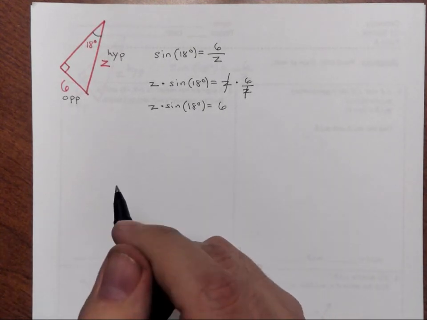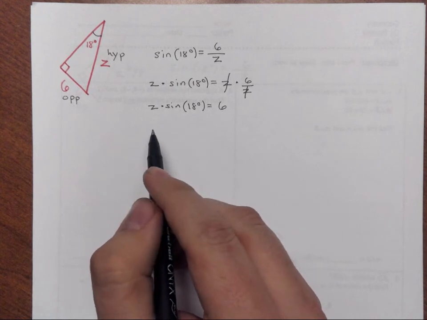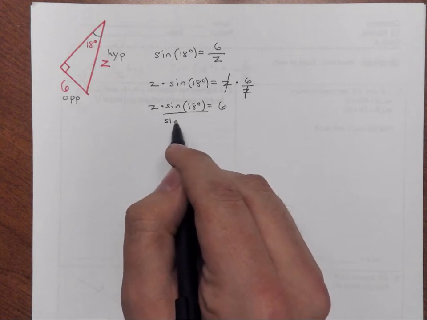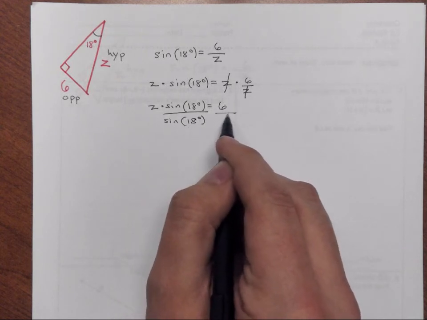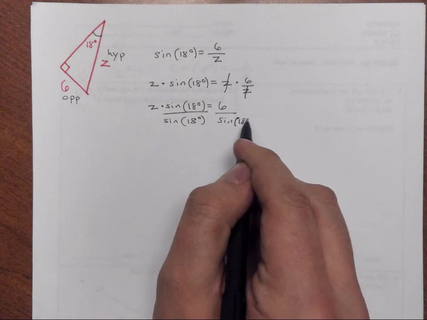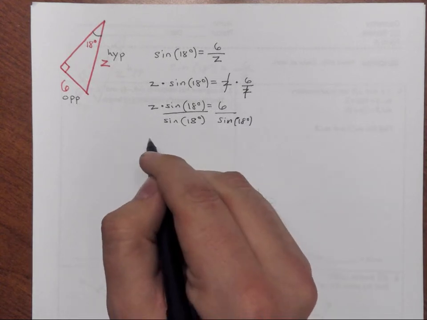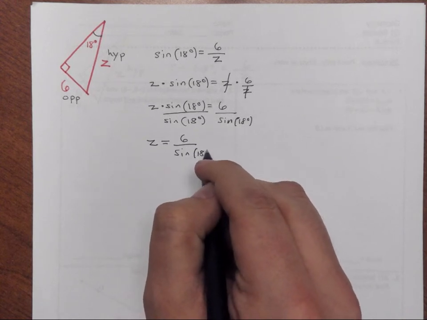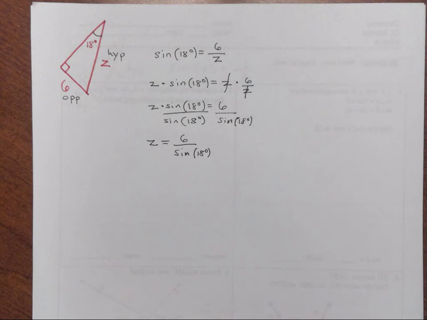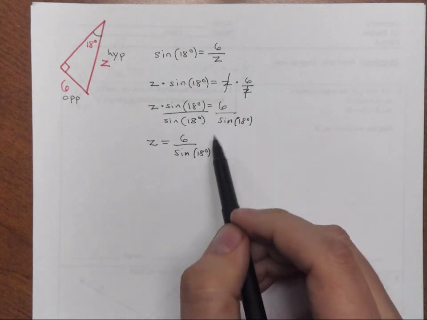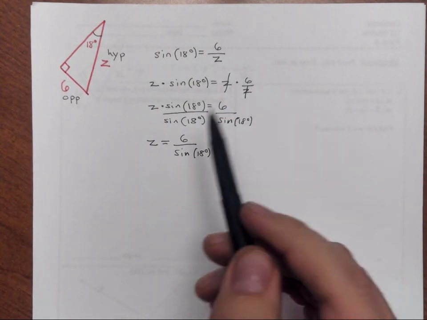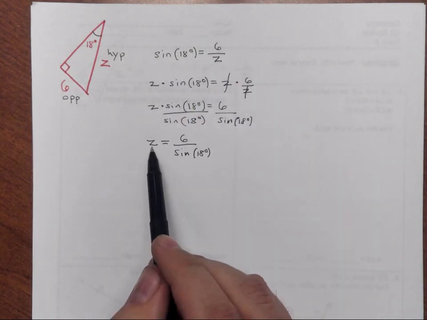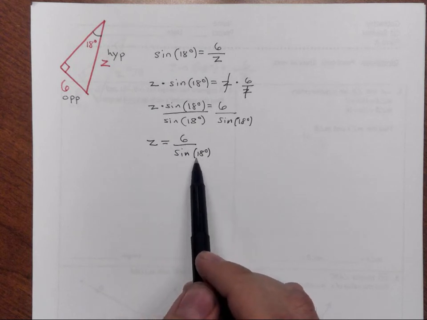Well, that's all well and good, but I still need to actually solve for z. How I'm going to do that is divide. So I will divide both sides here by the sine of 18 degrees. If I do that, that means that z is 6 over the sine of 18 degrees. This is division. As you work through problems like these, you might notice a pattern, which is fine. Again, I want to make sure that you're putting your setup down here and you're telling me that z is equal to 6 divided by the sine of 18 degrees.